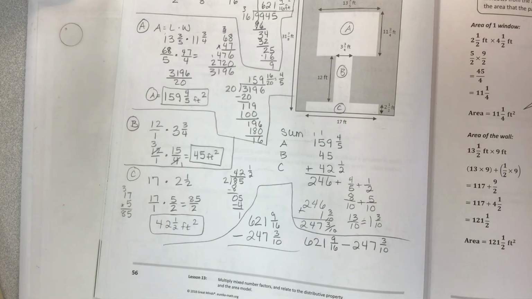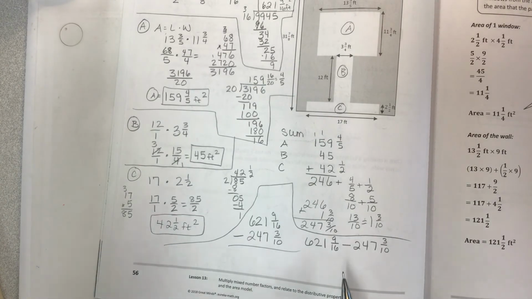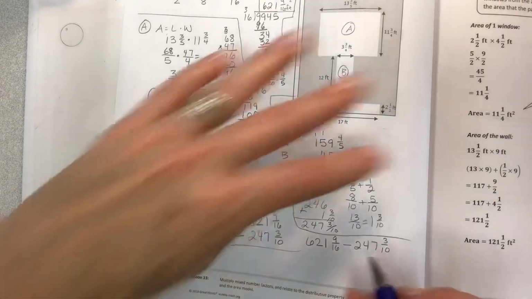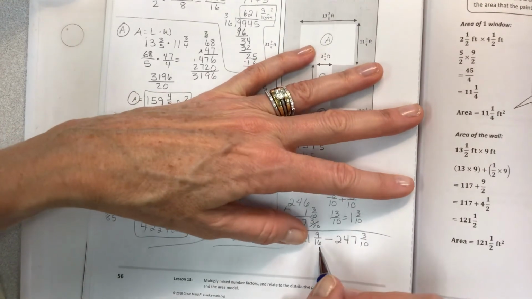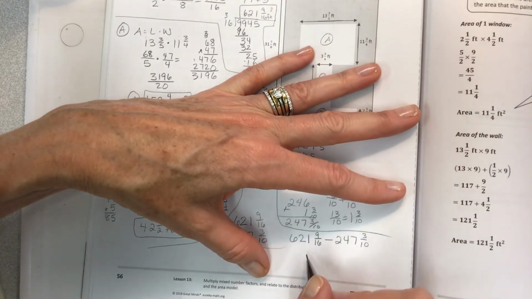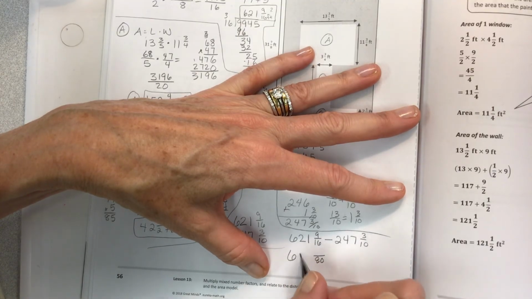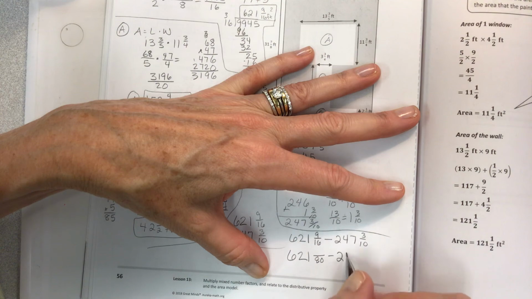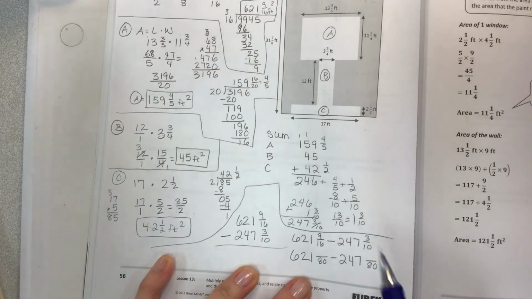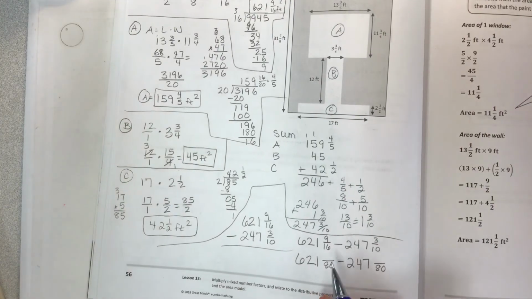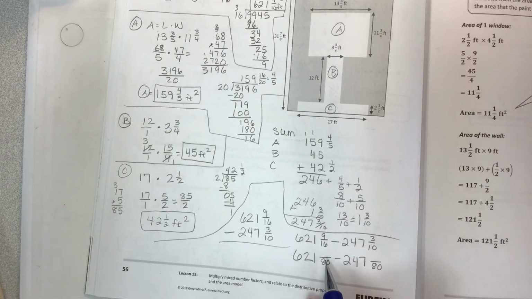And let's see, we need to have common denominator. Oh, that's right. This one goes super high. We don't have a common denominator until 80. So I'm just going to give that one to you because this problem is like a total nightmare, a living nightmare. 247 and it's 80. Good thing I did a little bit of prep before I started this. So how many 16s can fit into 80?